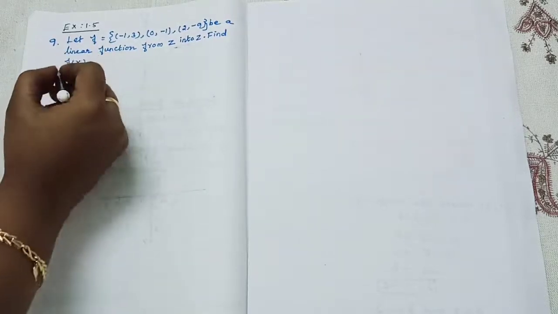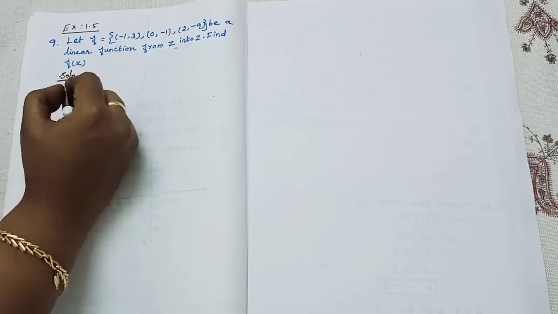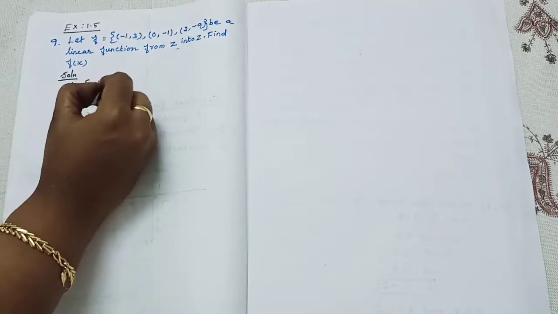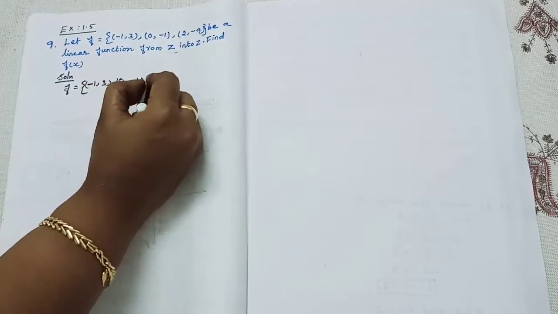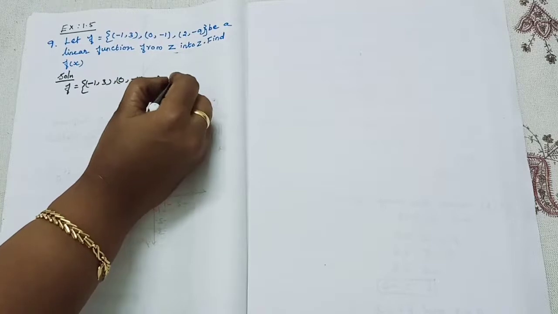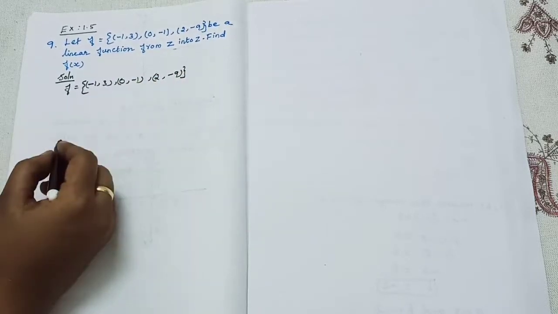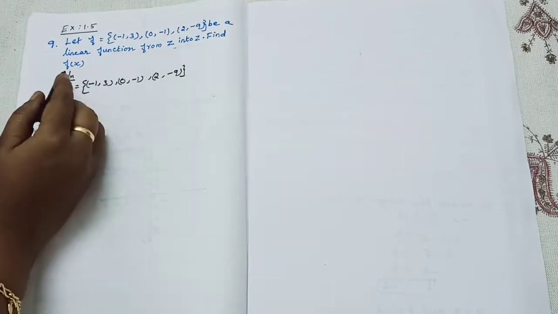Here what is given? Solution: f equal to the set of (minus 1, 3), then (0, minus 1), then (2, minus 9). Okay, one function is given. Then we have to find f of x.